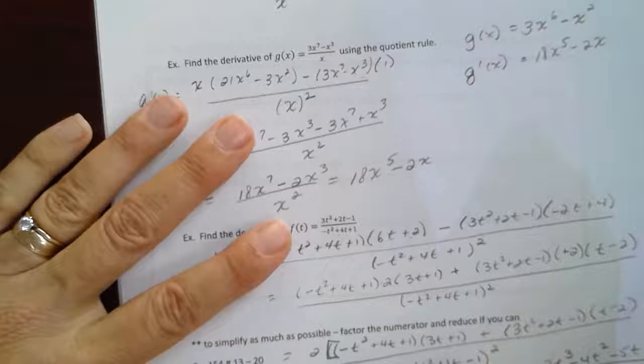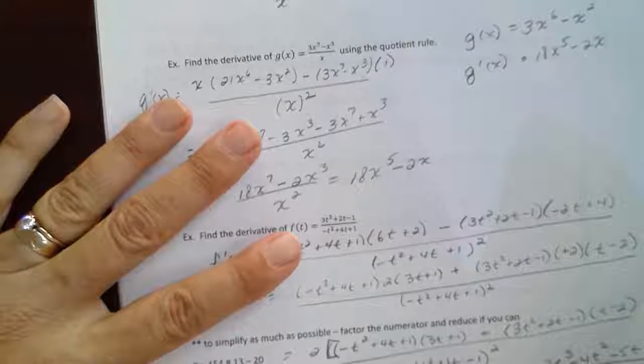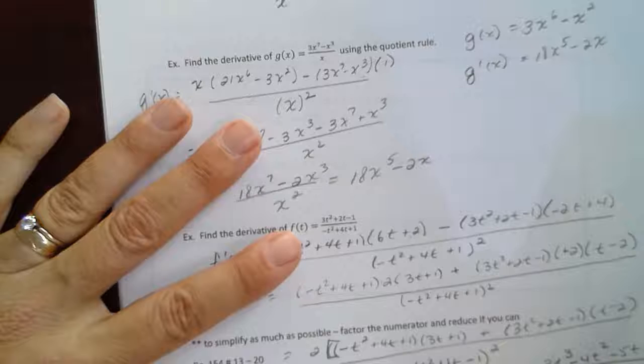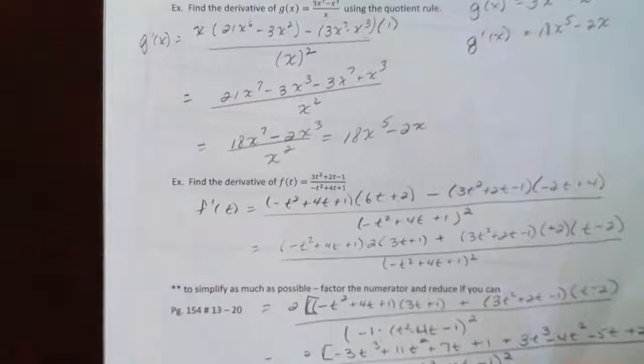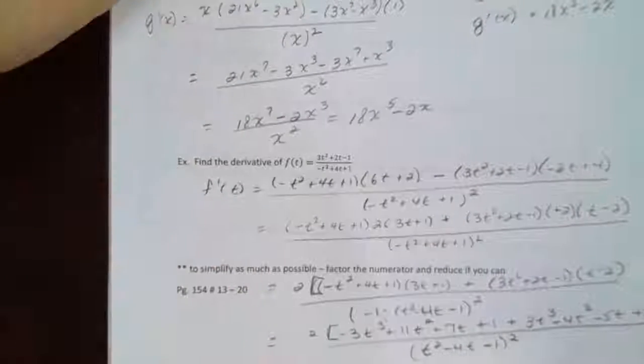If you square a product, you square each factor, so squaring a negative 1 makes it a positive 1, so the denominator is going to be t squared minus 4t minus 1 quantity squared. Now, I'm going to need an extra piece of paper here. Let's go ahead and combine these like terms.